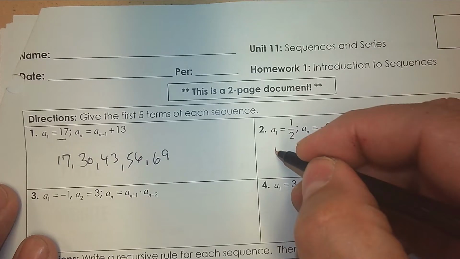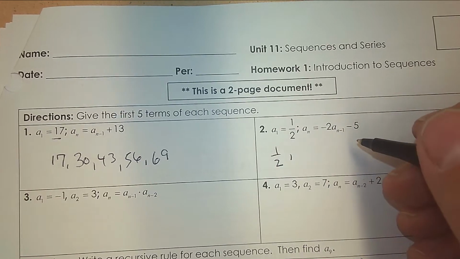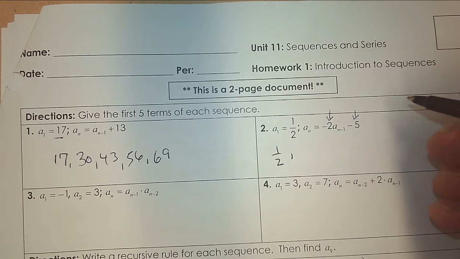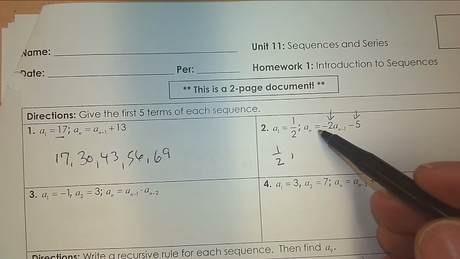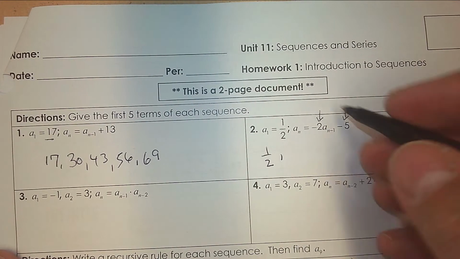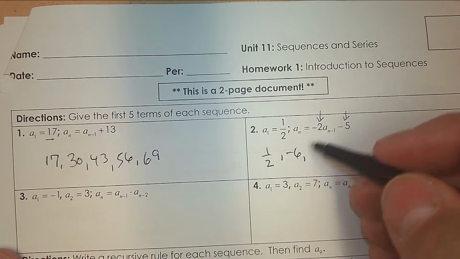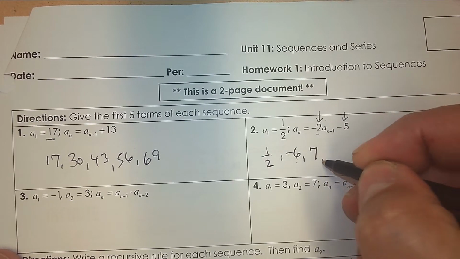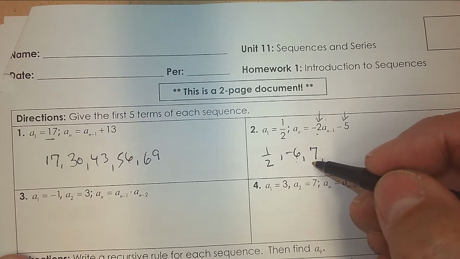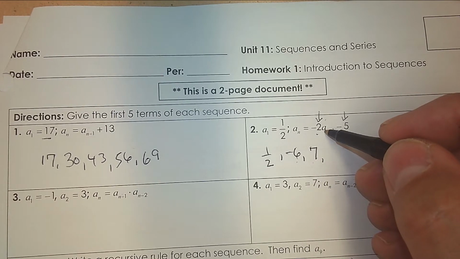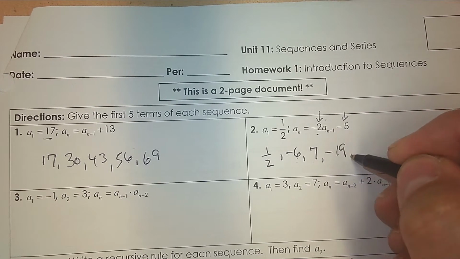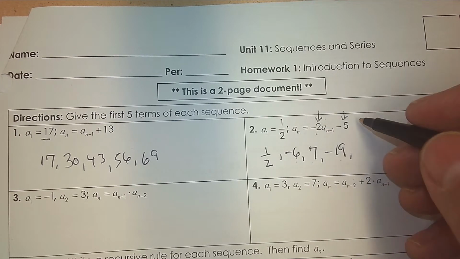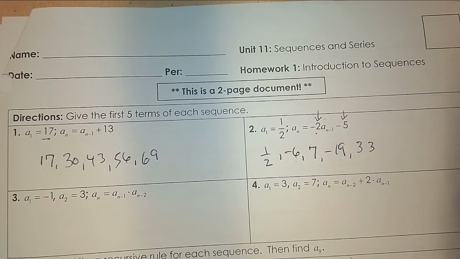Here, the first term is 1/2, and it says multiply by -2, and then subtract 5. So 1/2 times -2 is -1, and subtract 5 is -6. -6 times -2 is 12. Take away 5 is 7. 7 times -2 is -14. Take away 5 is -19. And then -19 times -2, double it, positive 38. Take away 5 and you get 33.